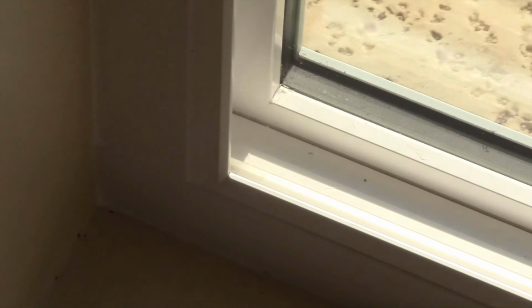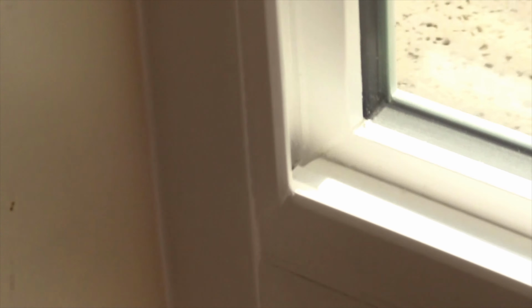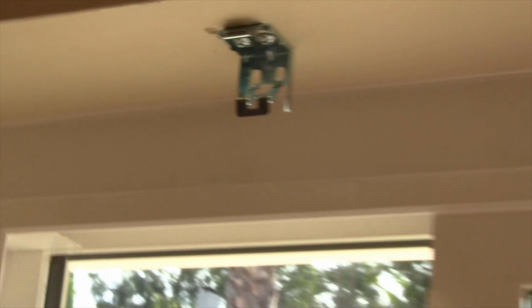This is what the bottom looks like moving down. I'm fighting the sun here because the sun is against me, but I'm trying to show you as best I can what it looks like moving around the window. I think it looks pretty good, you know, it came out nice.